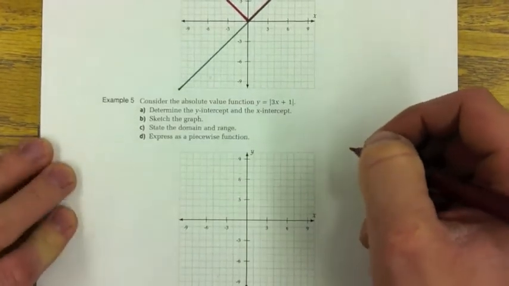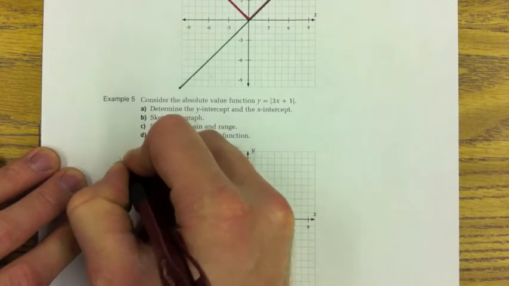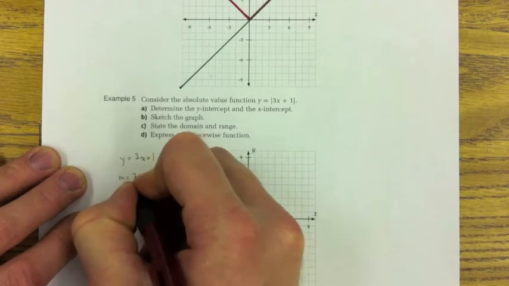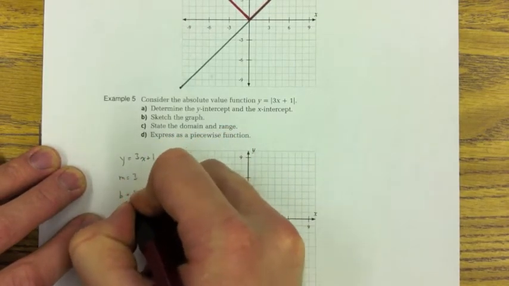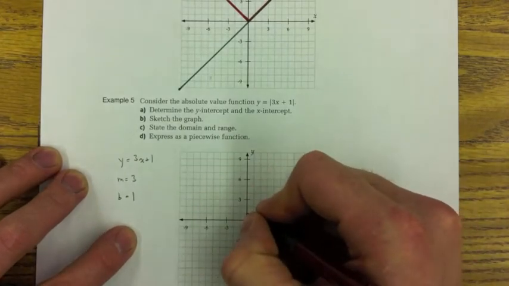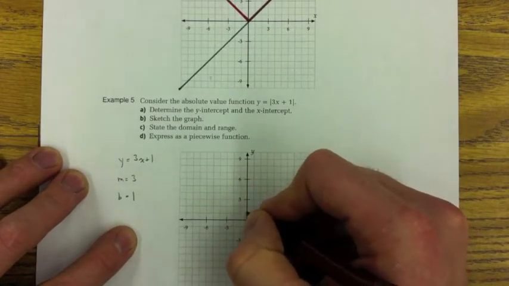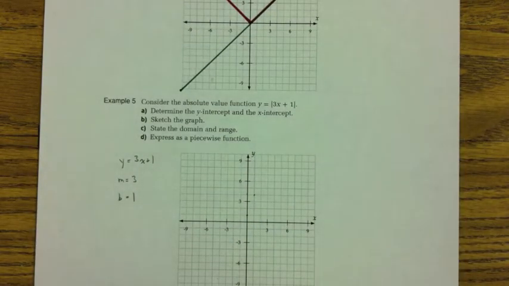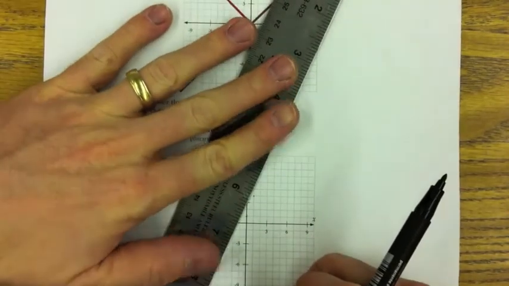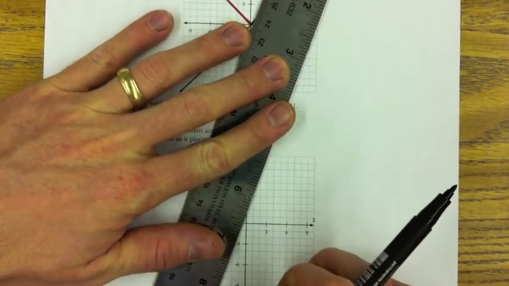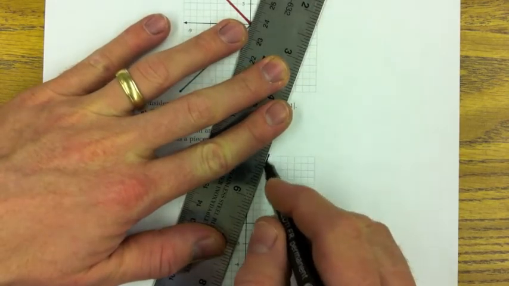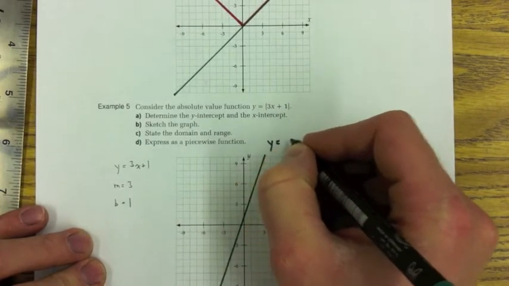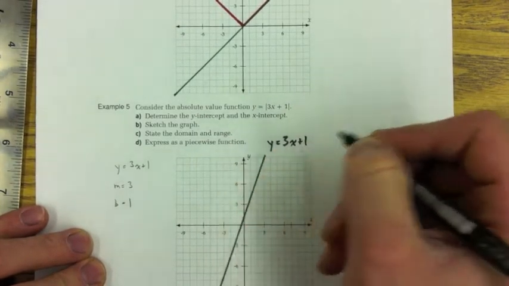So the associated function is y equals 3x plus 1. This is a straight line with a slope of 3 and a y-intercept of 1. So there's our y-intercept. Our slope is 3, which means we rise 3 and run 1. And again, I'm going to draw my associated function in green. And there's the graph of y equals 3x plus 1.